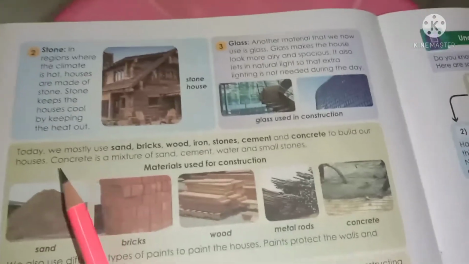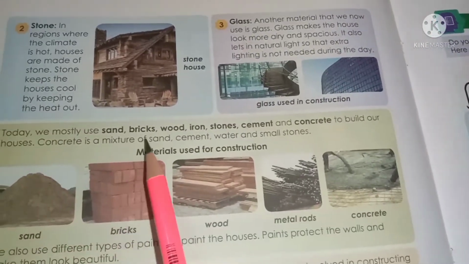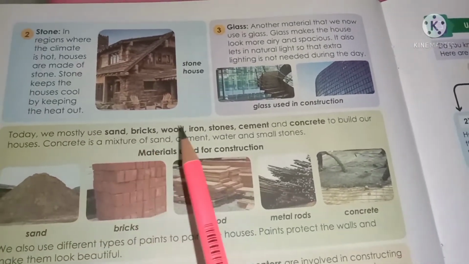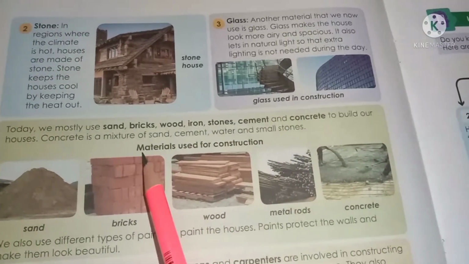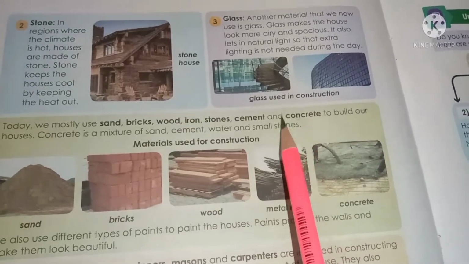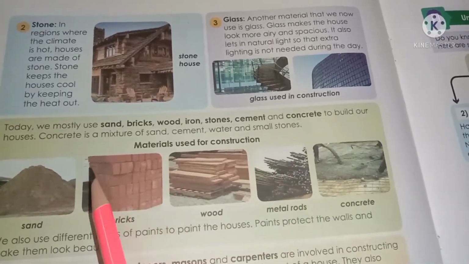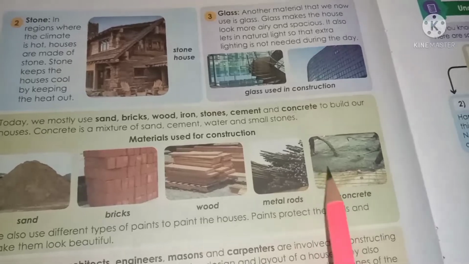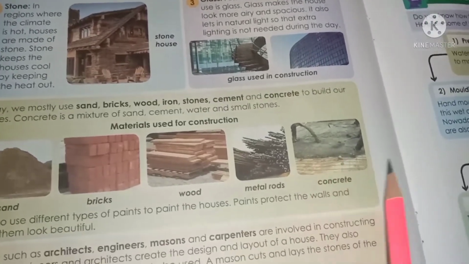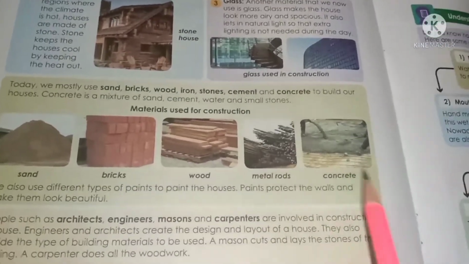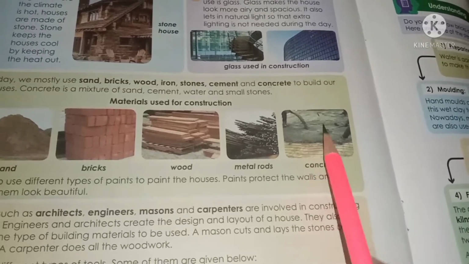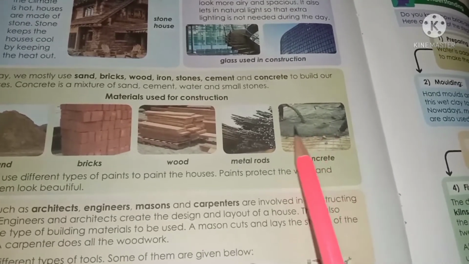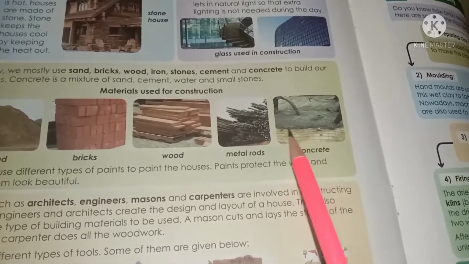Today we use plenty of materials: sand, bricks, wood, iron, stones, cement and concrete to build our houses. Concrete is nothing but a mixture of sand, cement, water and small stones. You can see concrete machines today. If they put sand, cement, water and small stones inside the machine, it will mix and give it like this. This is called concrete.